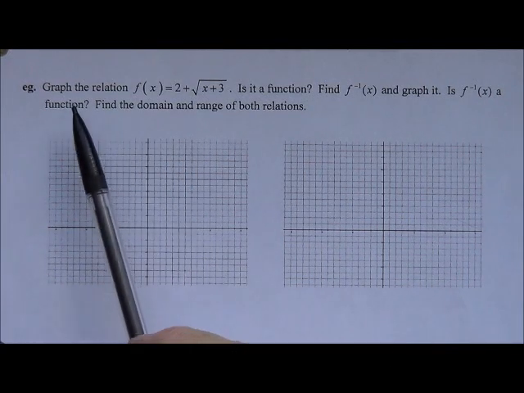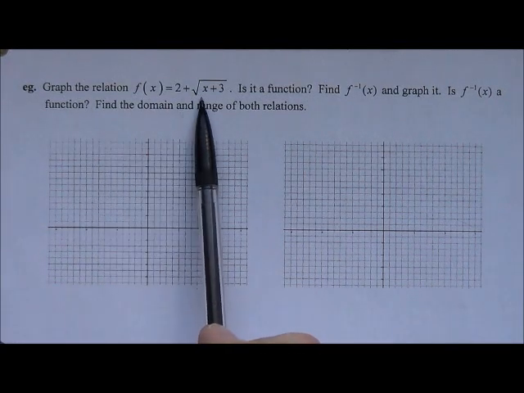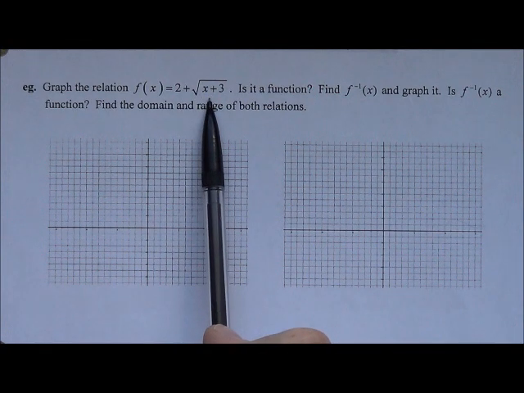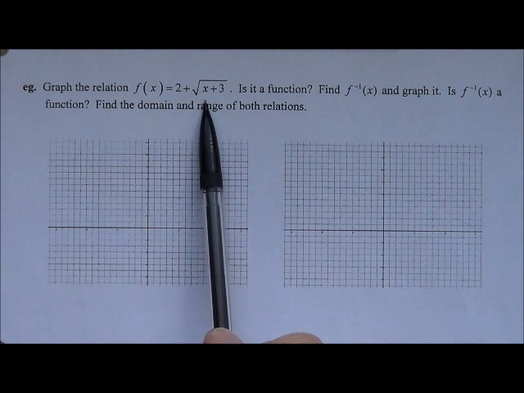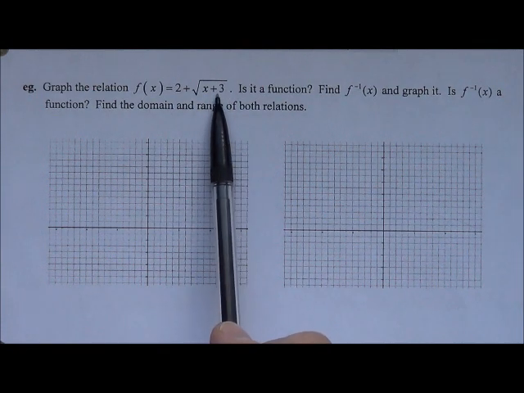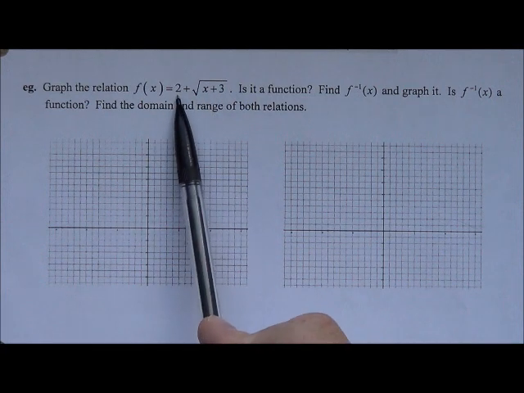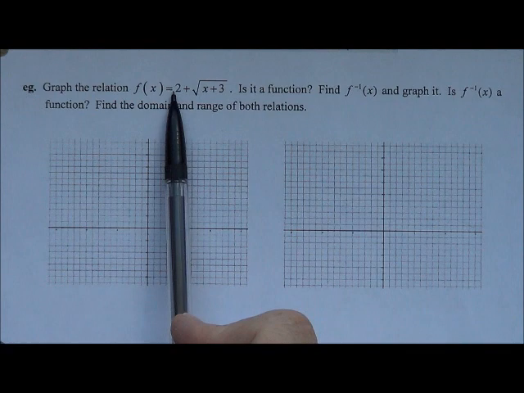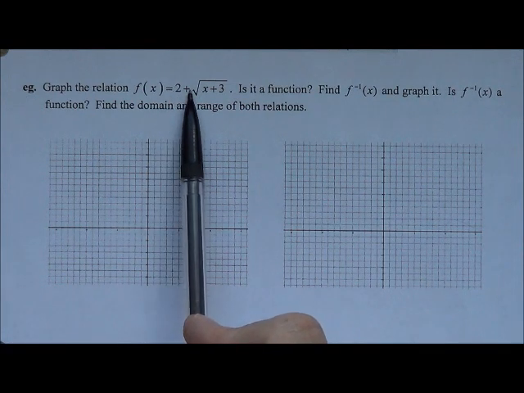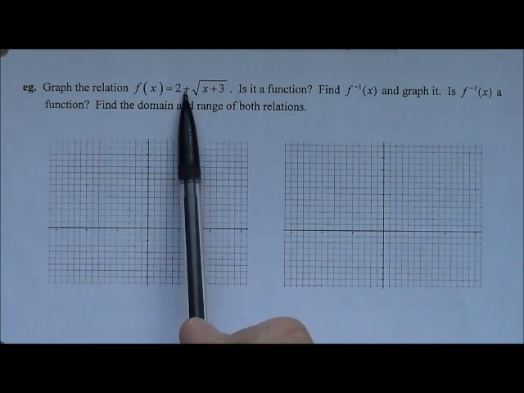Okay, so we're going to now graph the relation f of x equals 2 plus root x plus 3. So this is, of course, as you see, the square root function. It's been horizontally translated to the left 3 units and vertically translated up 2 units because the sign on the 2 is a positive. And we only see one branch here. This is not plus minus, it's just a plus.